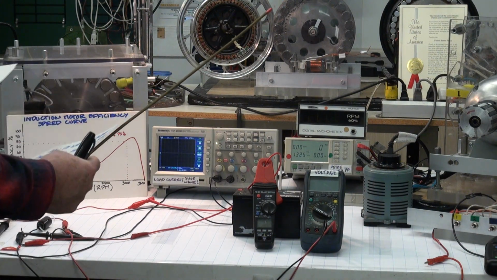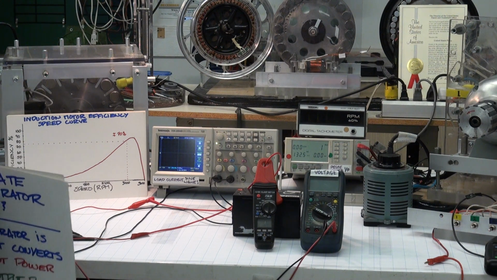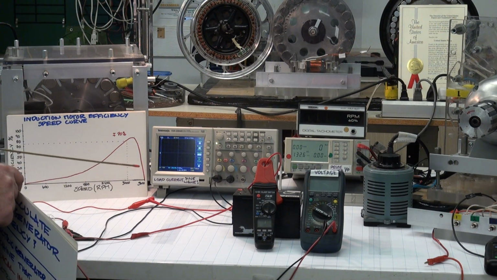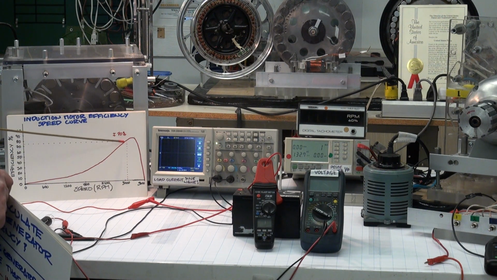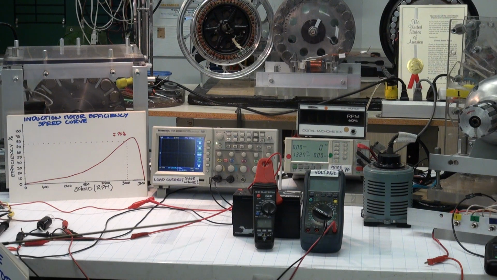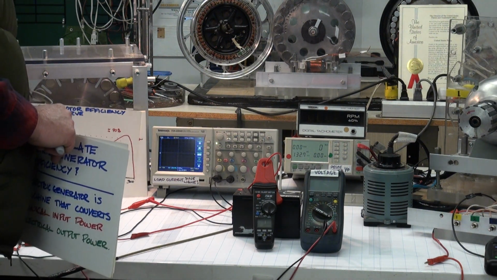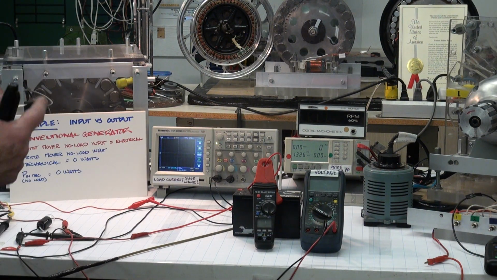And here we have the induction motor efficiency speed curve graph, where we can see that at about 3,200 RPM, where we're operating, the efficiency of our induction motor is about 70%. So in this test, we're going to look at the input versus the output.